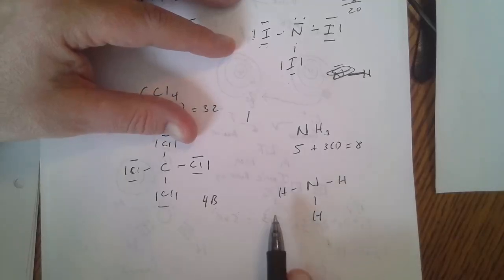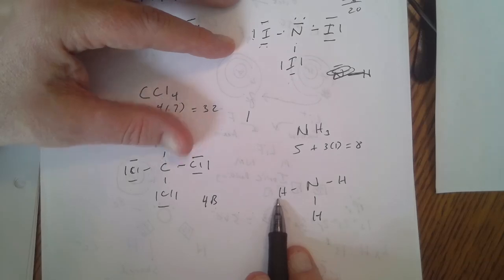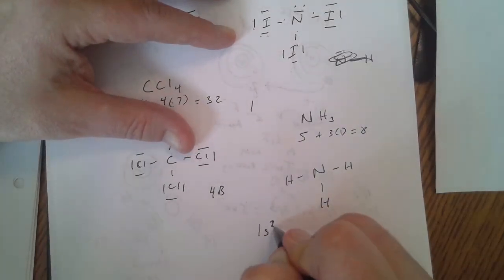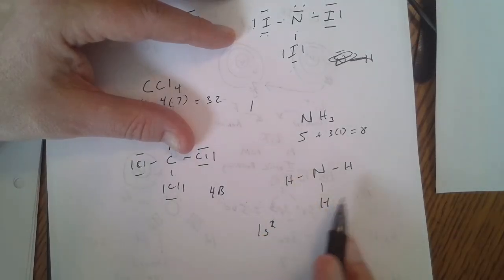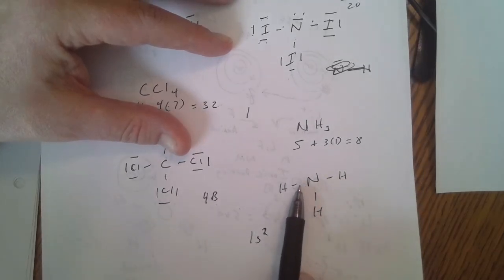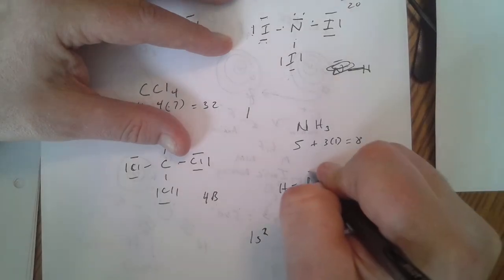Now here's the tricky thing again. We never want to see anything other than one bond going to a hydrogen. Remember, it has one s1. All it needs is one more to fulfill the octet rule. If you're putting lone pairs on hydrogens, then you are wrong, wrong, wrong. The nitrogen has 2, 4, 6 currently. It needs that 8. So we're going to put it right here.